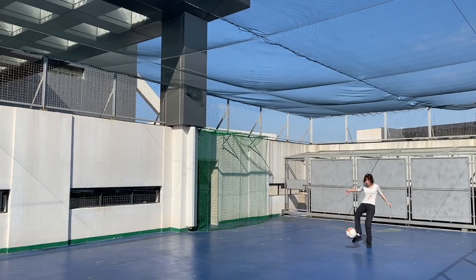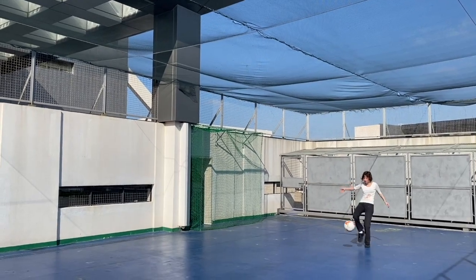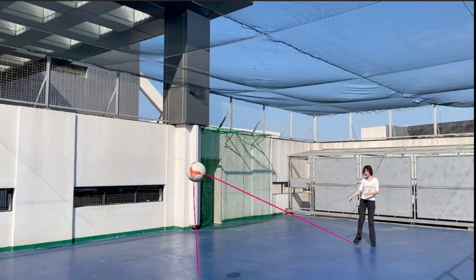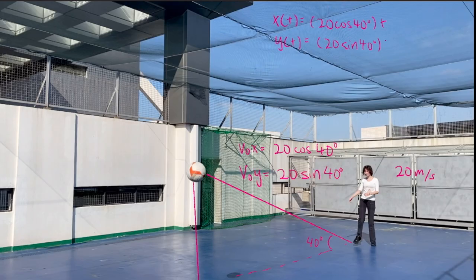Let's apply this to a real example to compare two soccer kicks. Anna kicks a ball at 20 meters per second at an angle of 40 degrees. We can break this down into horizontal and vertical components using trigonometry. Now, using these values, we can write the position equation for the ball's motion over time.